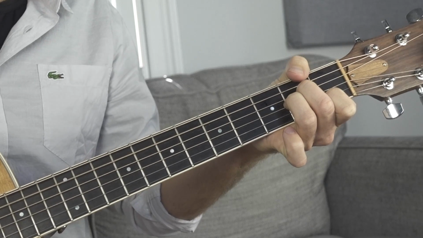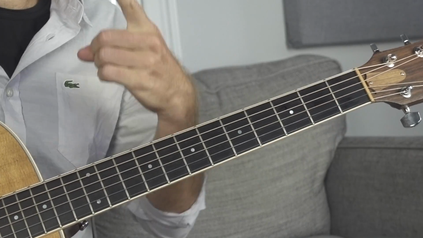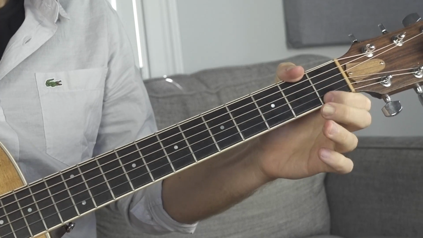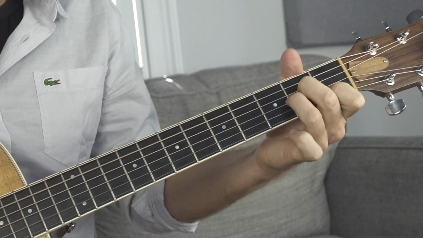We're gonna do 2 more. A minor. This would be the 6th chord in the key of C. C, D, E, F, G, A. The 6th note is A. And again, we can use those same notes over an A chord, right?